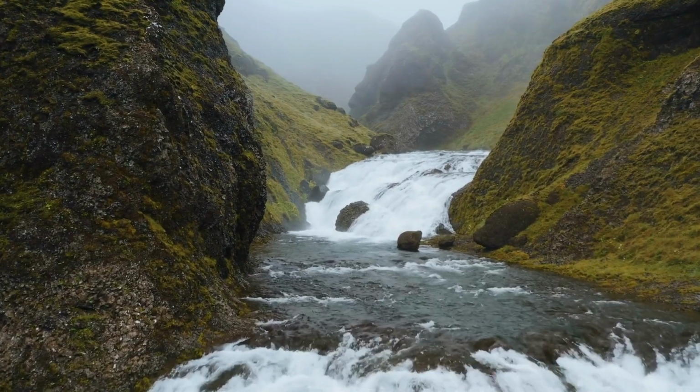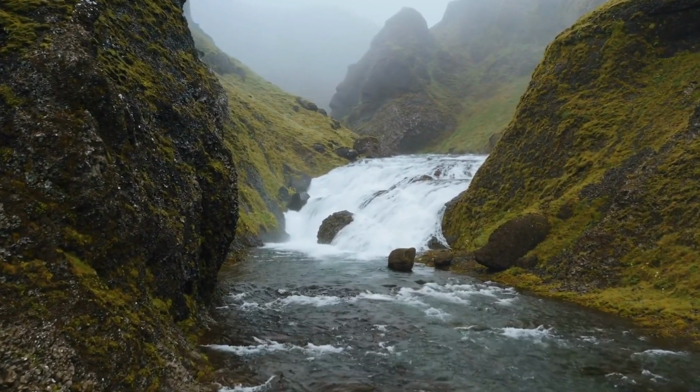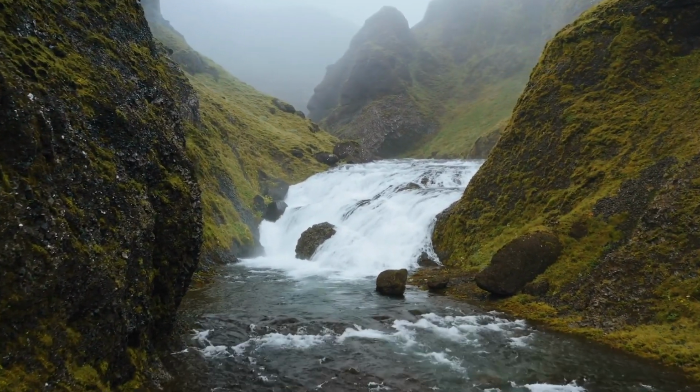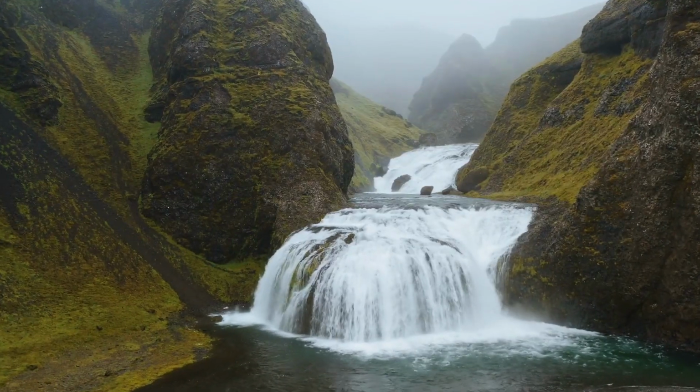These are just a few examples of the world's famous waterfalls, each offering its unique characteristics, natural beauty, and cultural significance.